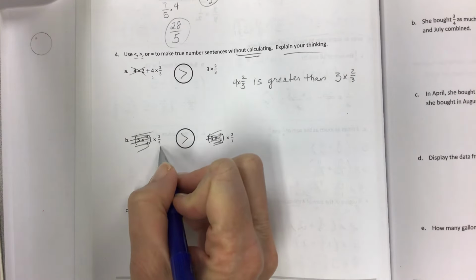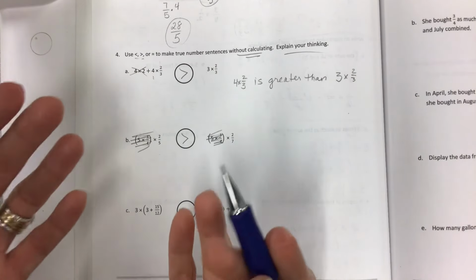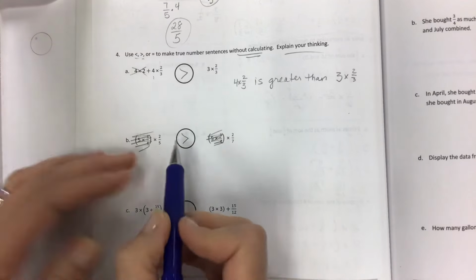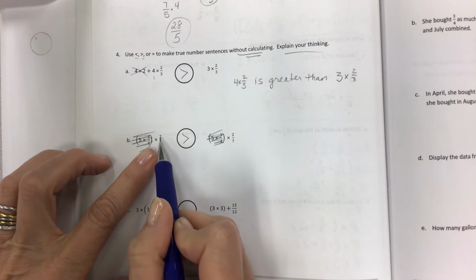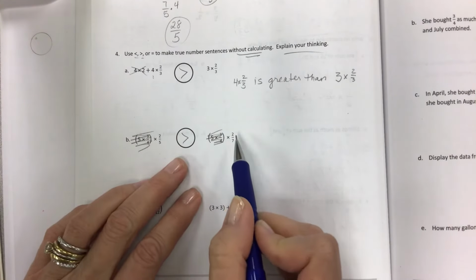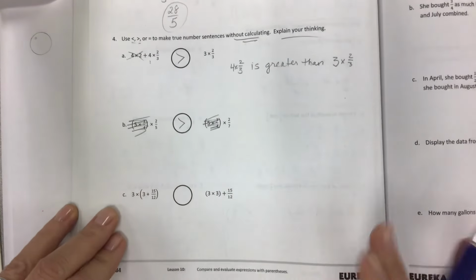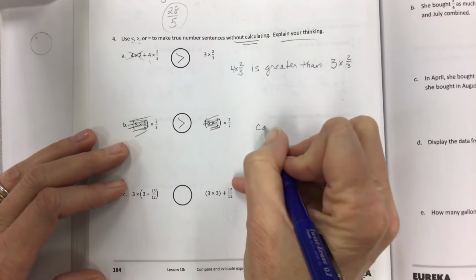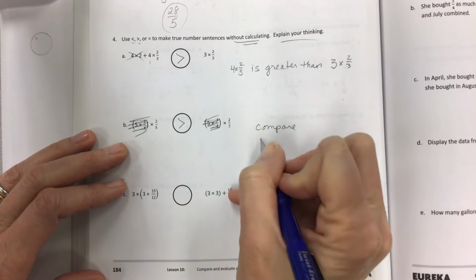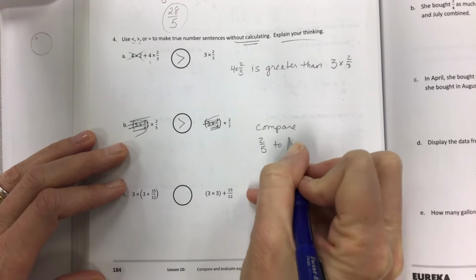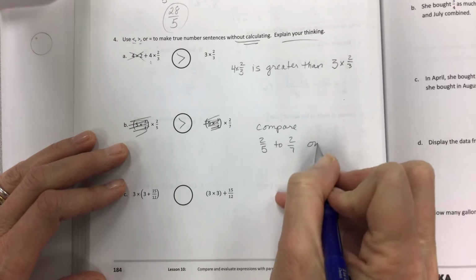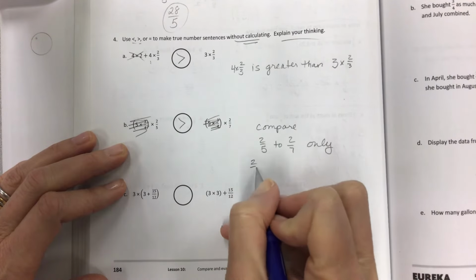So 2 out of 5 parts is going to give you more. Think of it in terms of a donut or cookie. You'll get more cookie if you have 2 out of 5 parts than if you only get 2 out of 7 parts. So compare 2 fifths to 2 sevenths only, and then 2 fifths is greater.